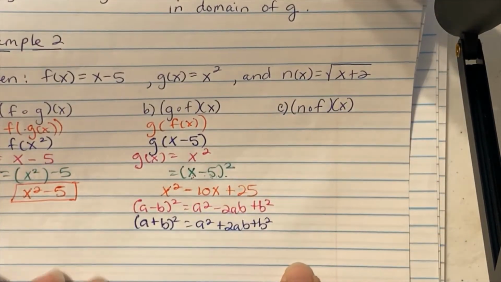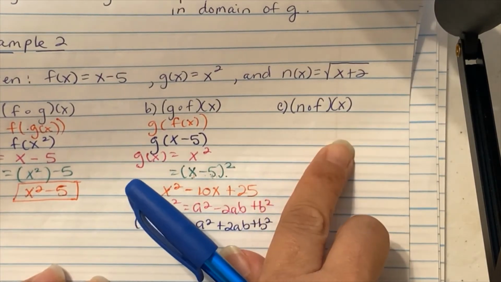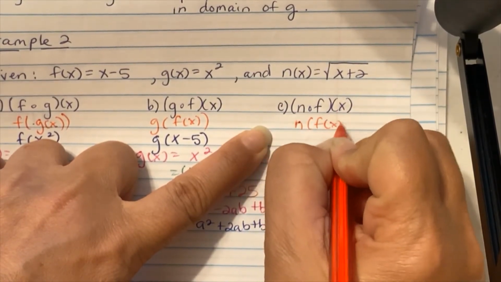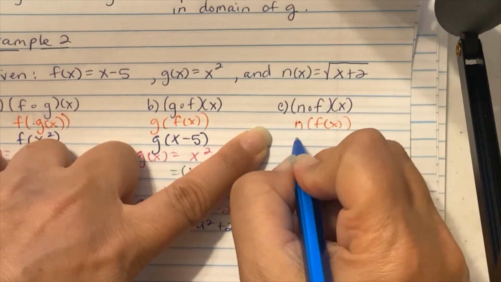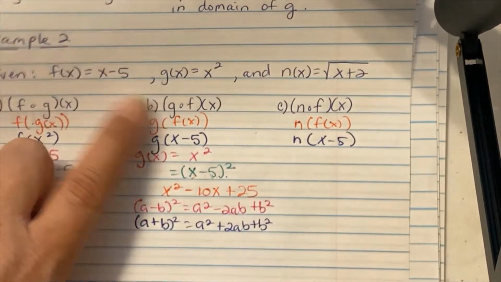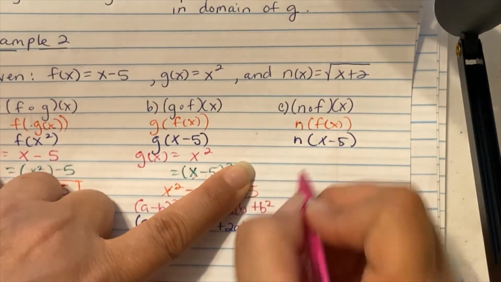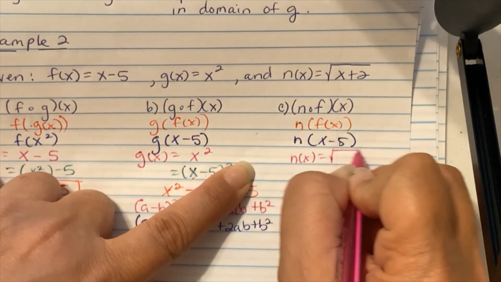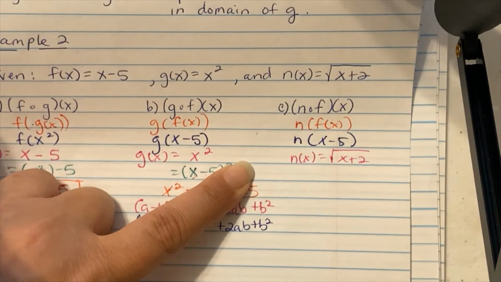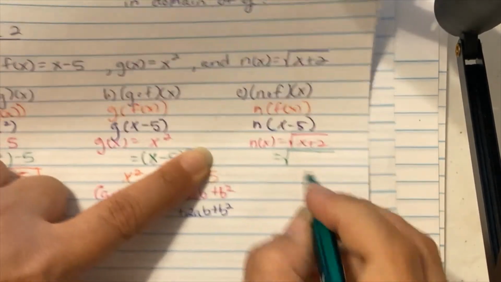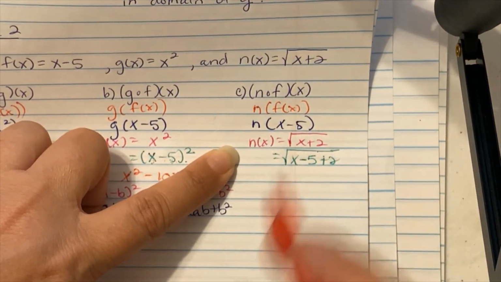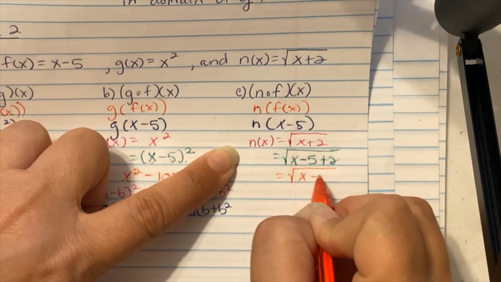Part C says n of f of x. So we have n of f of x. Our f of x equation is x minus 5. We're going to take our n equation. N of x is the radical, square root of x plus 2. And we're now going to substitute in for x. So we become square root of x minus 5 plus 2, and finalize it to square root of x minus 3.